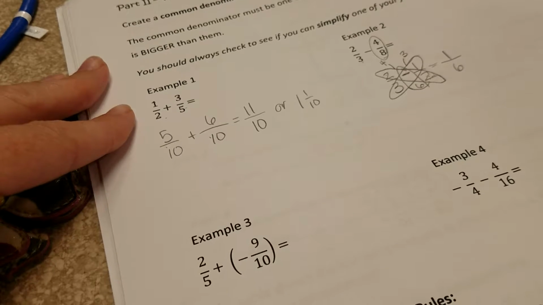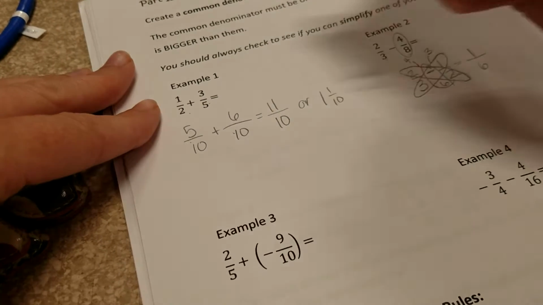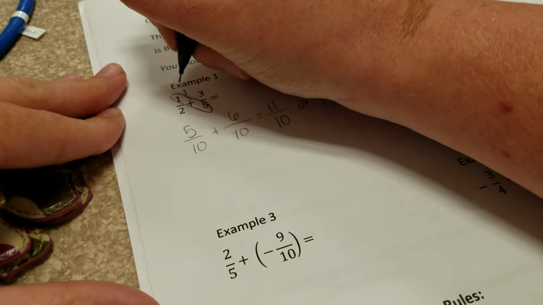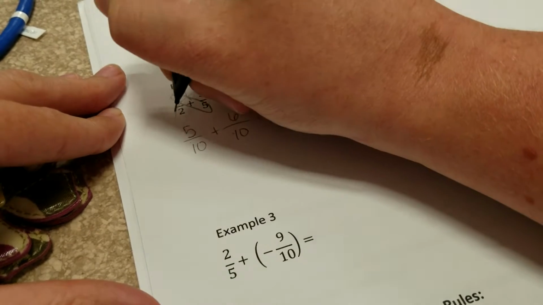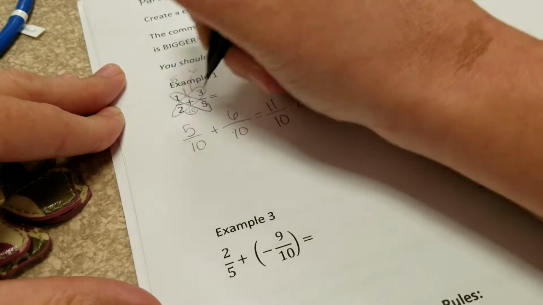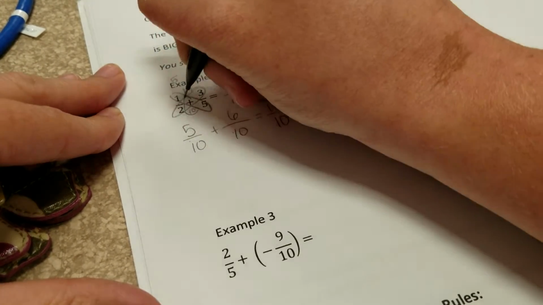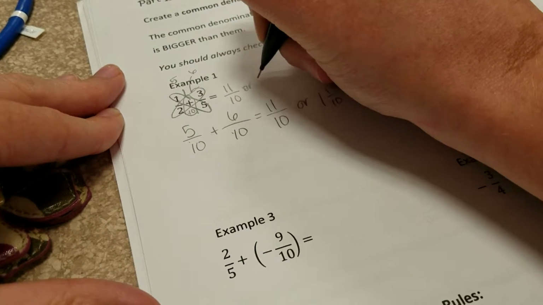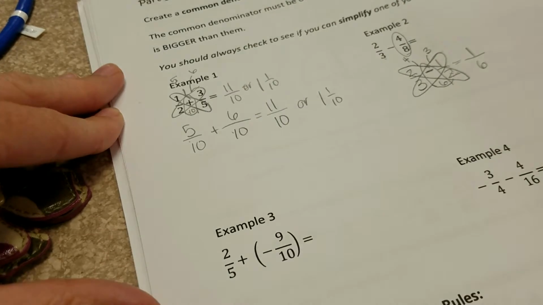If you wanted to make common denominators, it works the same way too. We could have used the butterfly strategy here on number 1. 5 times 1 is 5. 2 times 3 is 6. Butterfly butt is 10. Adding 5 plus 6 is 11, or 1 1/10.